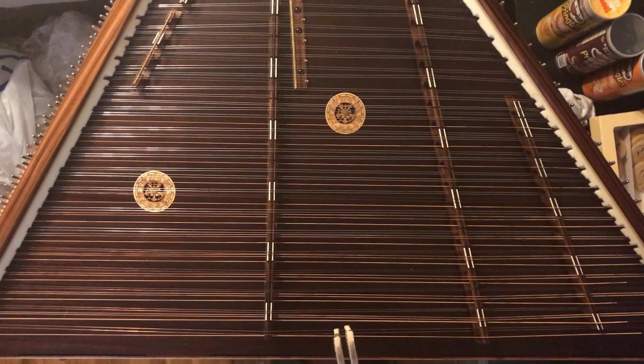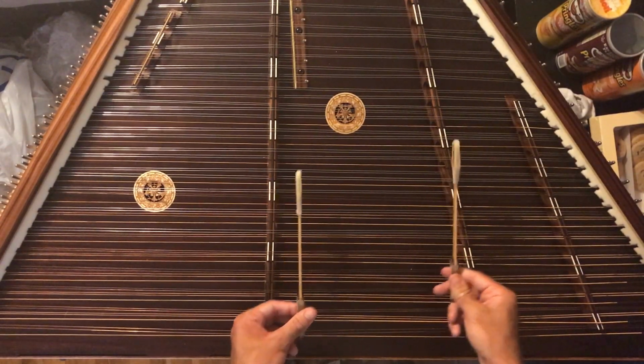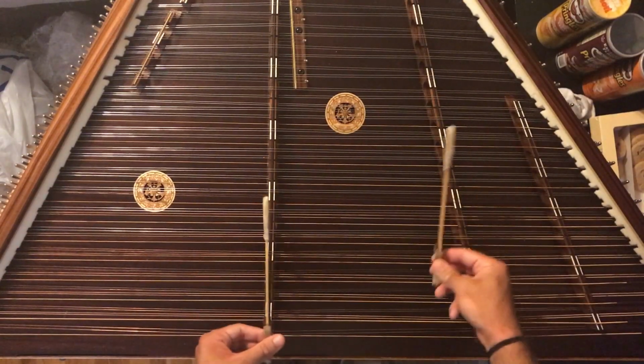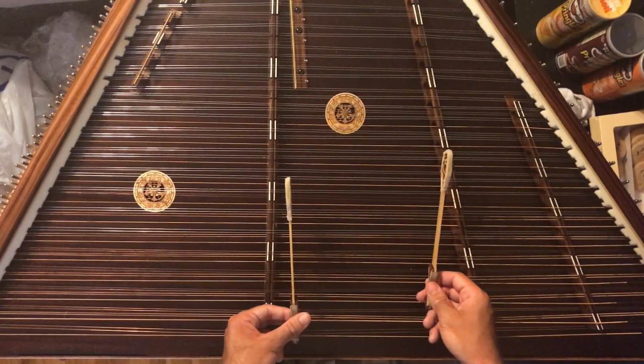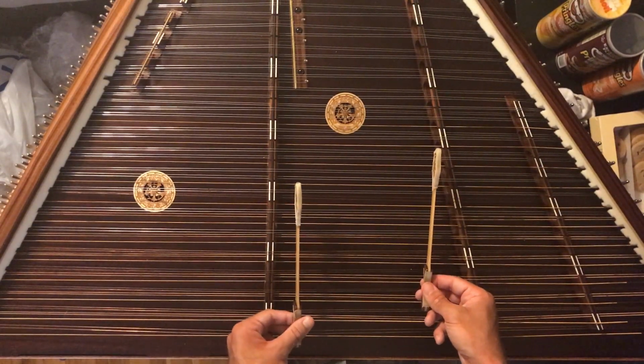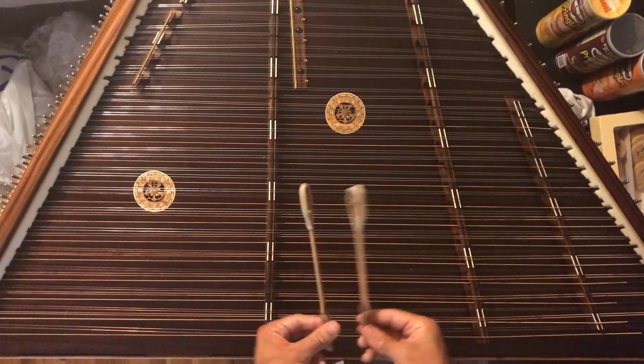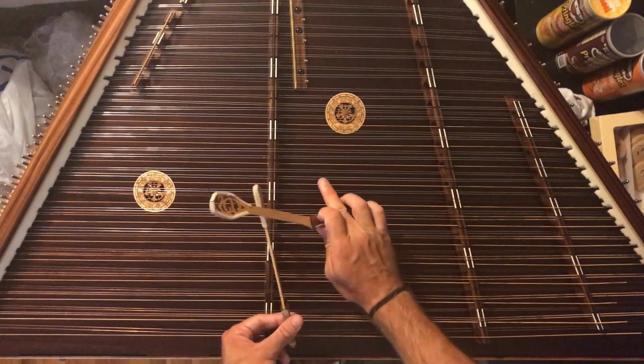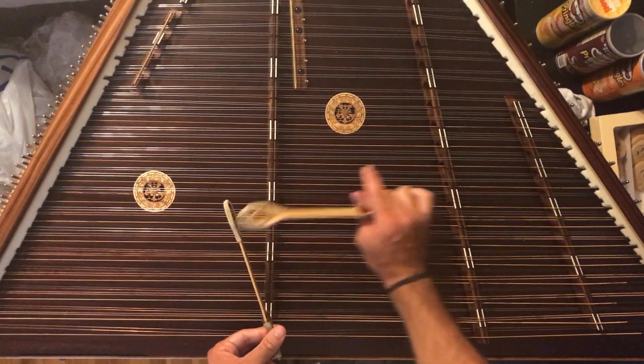So the first pattern we're going to talk about is the one that goes across the instrument. We're going to go across. So what we're going to do is we're going to play the B, in this case a note under a marked course. And then our second note is going to be the marked course adjacent to it.